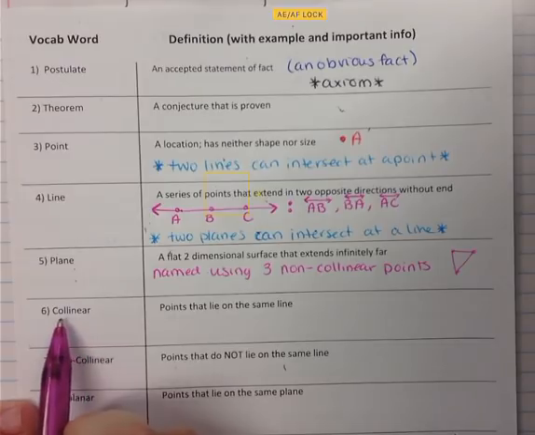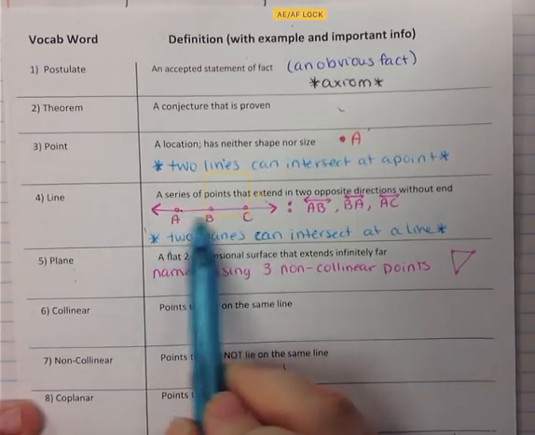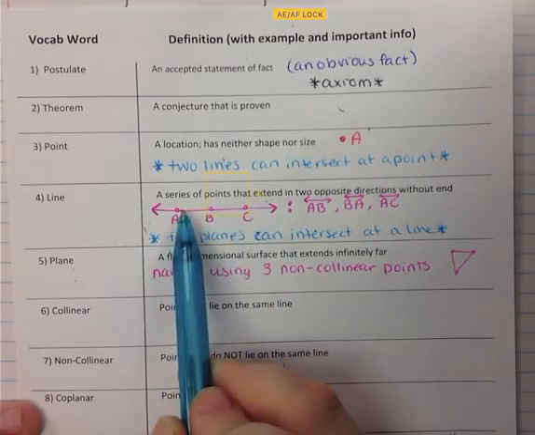The next word is collinear. Collinear are points that lie on the same line. So these are collinear points up here. Points that lie on the same line. All 3 of these points are on the same line.